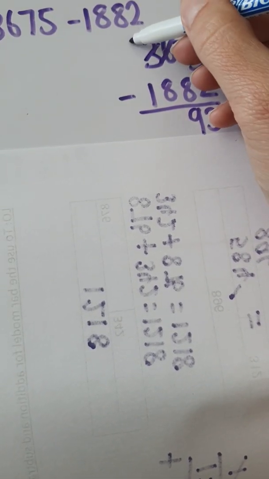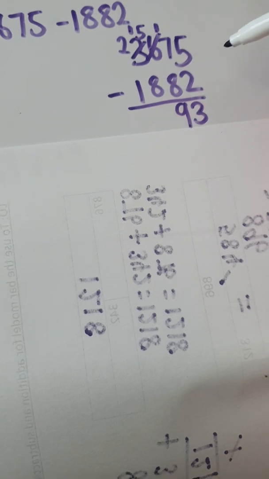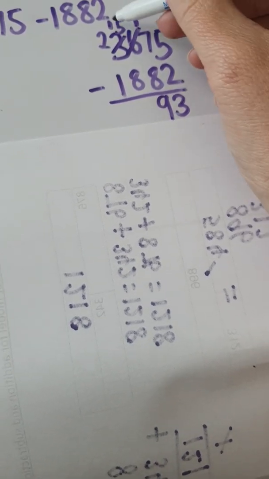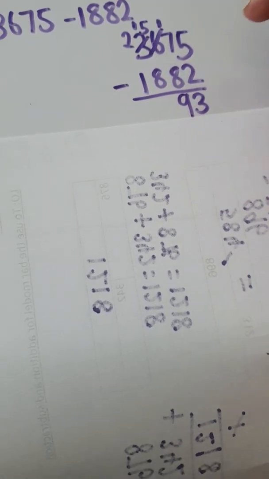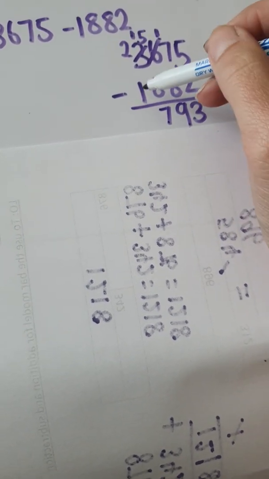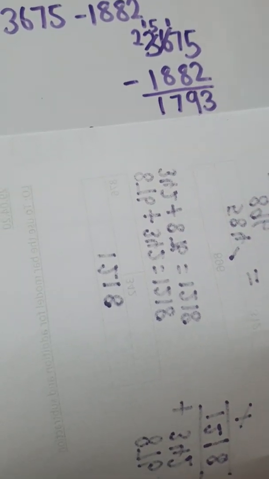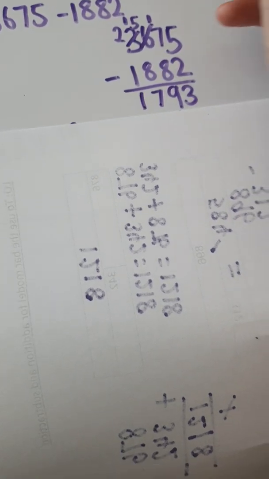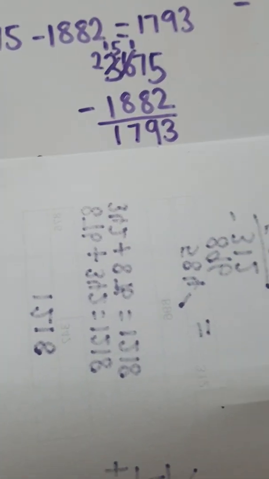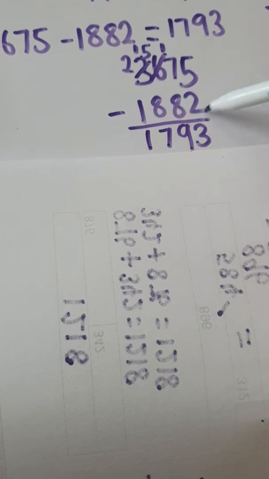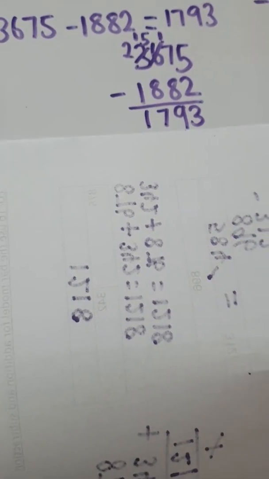So we're going to borrow from our thousands and change our 3,000 to 2,000. Then our 500 will turn into 1,500. If you take away the 800 from the 1,500, you will be left with 700. Then your last step is to take away 1,000 from 2,000, which would leave us with 1,000. That gives us the answer of 1,793. Can you see how we've borrowed and then had to take away? That is our written method for subtraction.